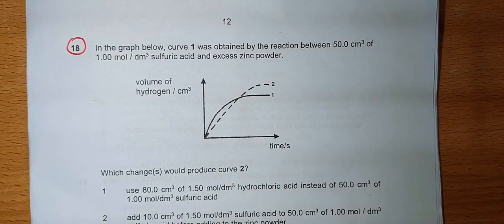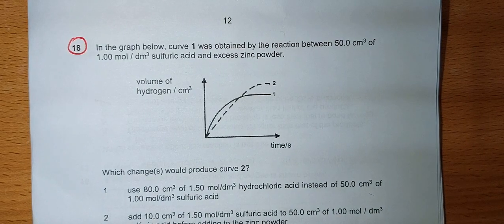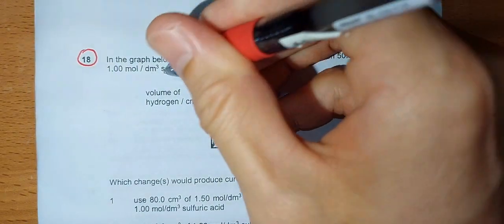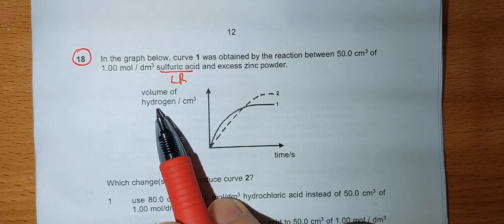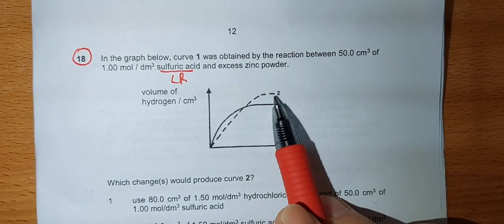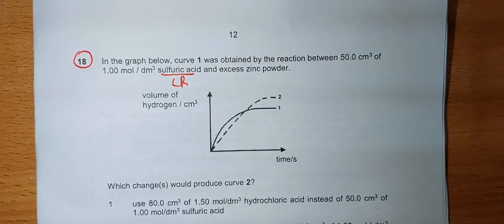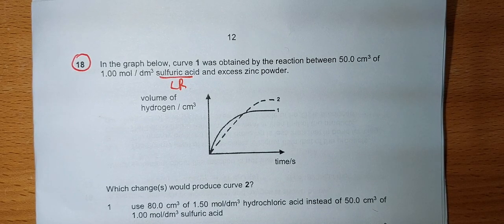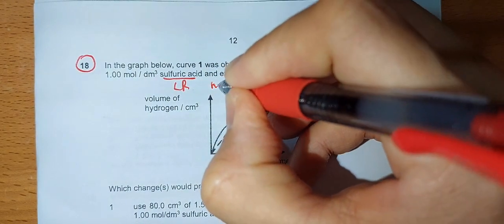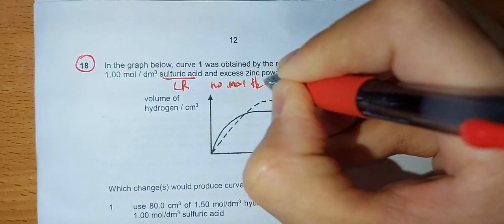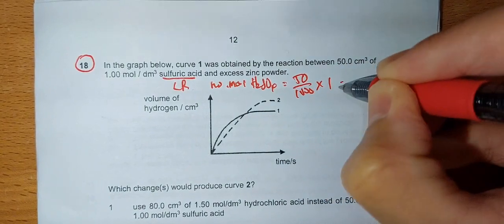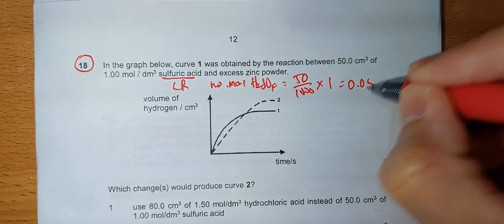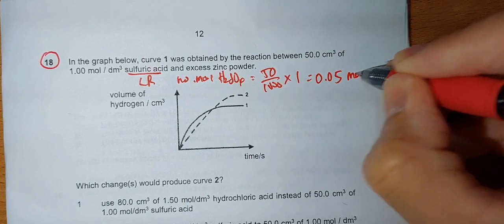Question number 18. So reaction between sulfuric acid and excess zinc powder. So what it's trying to imply is that your sulfuric acid is a limiting reactant. So the amount of limiting reactant determines the amount of product, which in this case would be the volume of hydrogen. So the height of the curve is determined by the limiting reactant, which in this case is sulfuric acid. So we need to find out the number of mole of sulfuric acid here is 50 divided by 1000 times 1, and that will give you 0.05 mole.